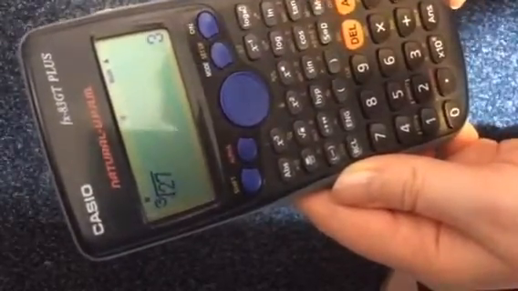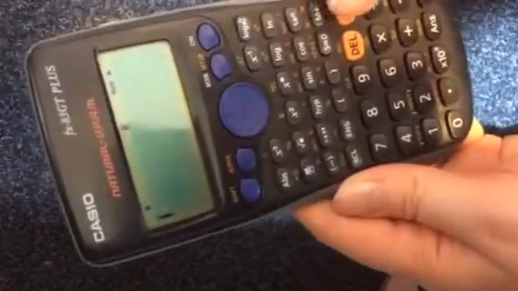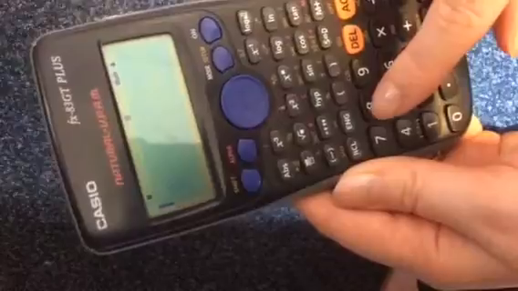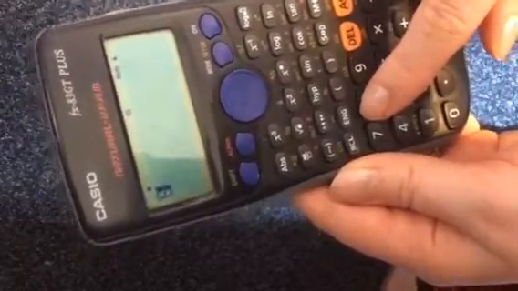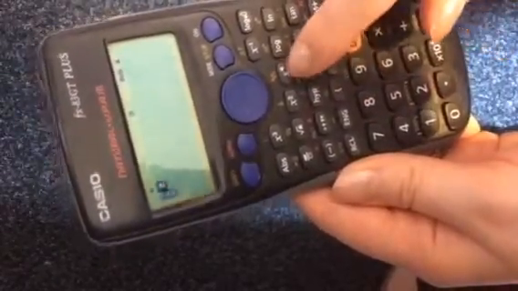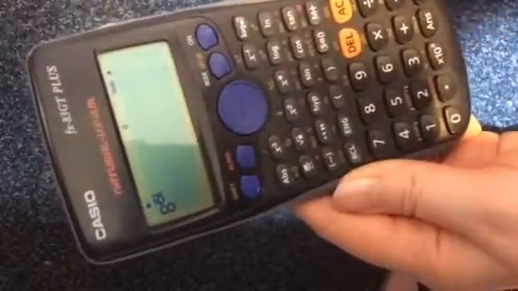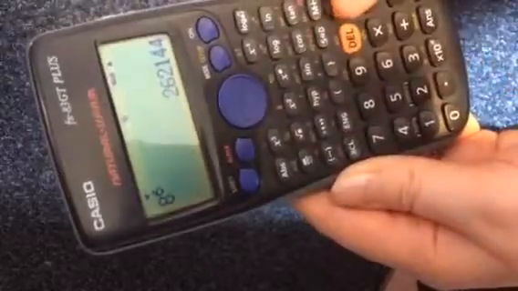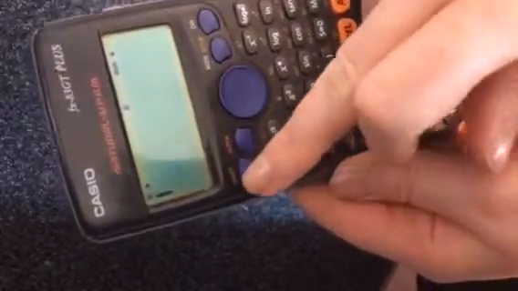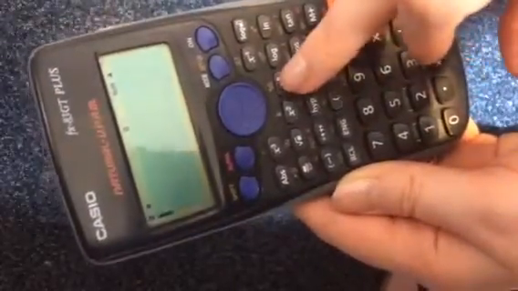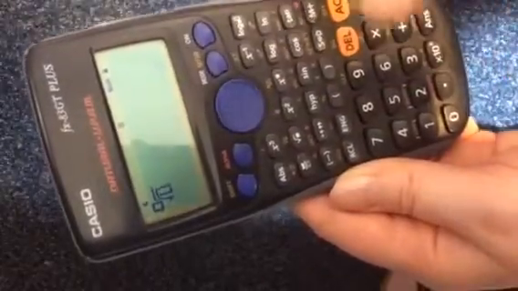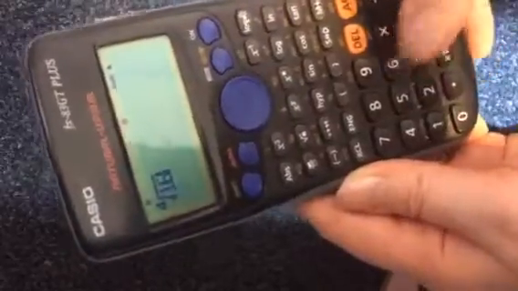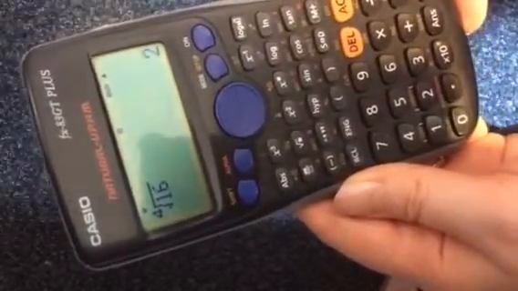If you want to do a root above that, or a power above that, we use this button. So to do a power, so say 8 to the power of 6, I would do 8 to the power of 6. Or if I wanted to do maybe say the 4th root of something, so shift, and that button brings up my different roots. So the 4th root of 16 is 2.